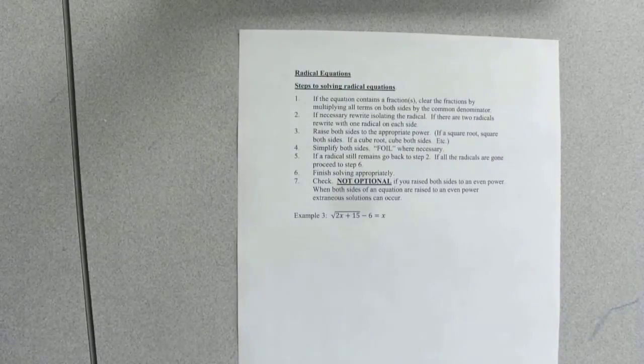Just like when we were doing restrictions, and you would hit upon a restricted number as an answer. That's an extraneous solution. In the case when I'm raising both sides to an even power, that opens up the door to extraneous solutions. Because, let's just take squaring. 3 squared is 9, negative 3, quantity squared is 9.